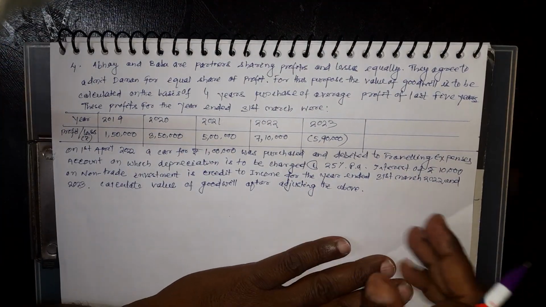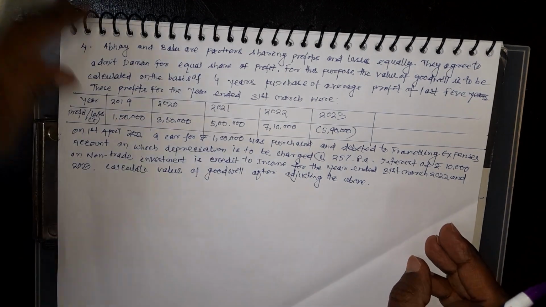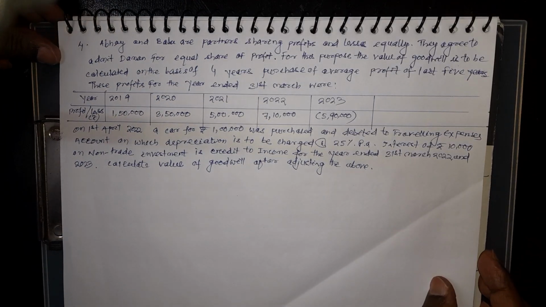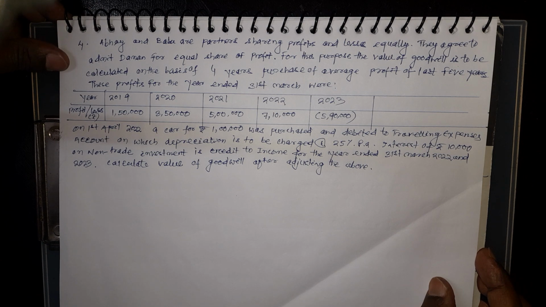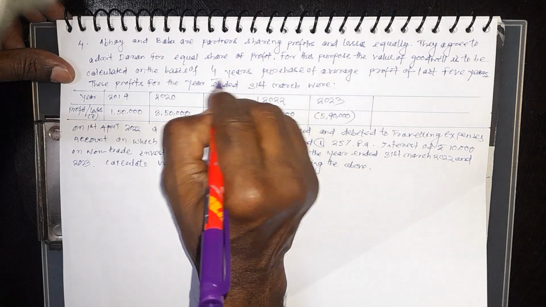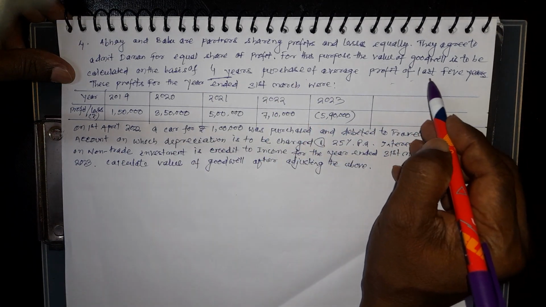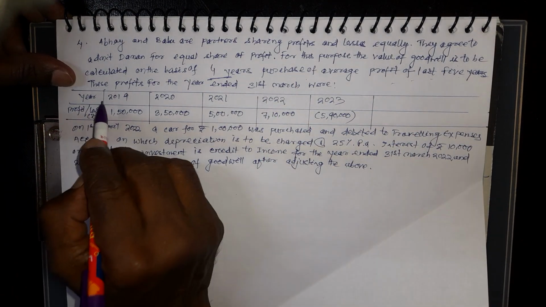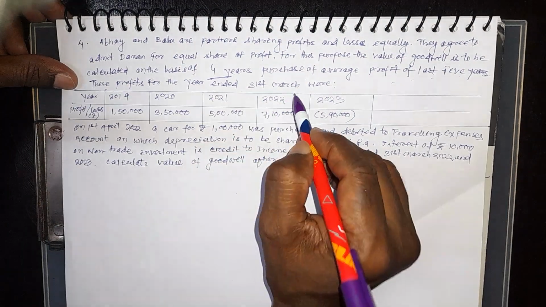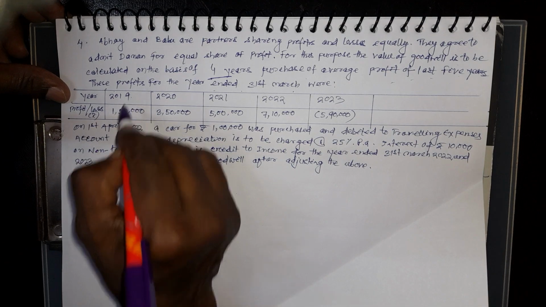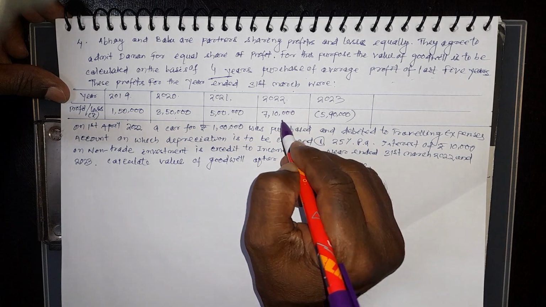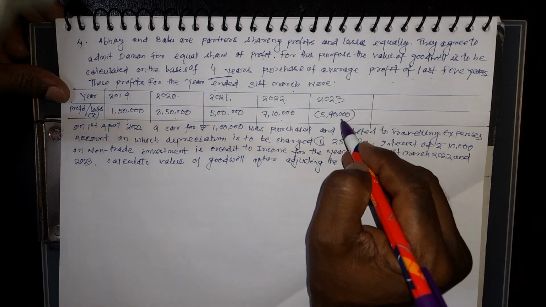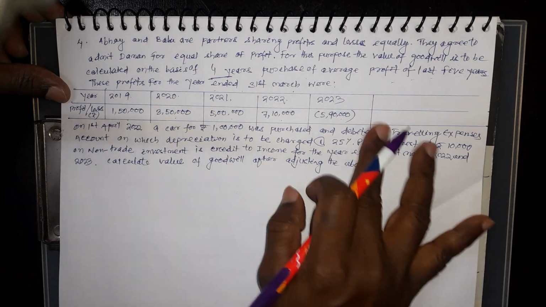Now let me explain one more question. Clear? Here Abhay and Babu are partners sharing profit and losses equally. They agreed to admit Daman for an equal share of profit. For this purpose, the value of goodwill is to be calculated on the basis of 4 years purchase of average profit of the last 5 years. The profits for the years ended 31st March are given: for 2019 1,50,000, 2020 3,50,000, 2021 5,00,000, 2022 7,10,000, and 2023 5,90,000.